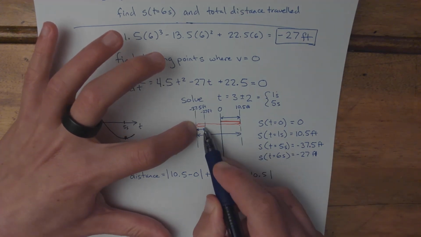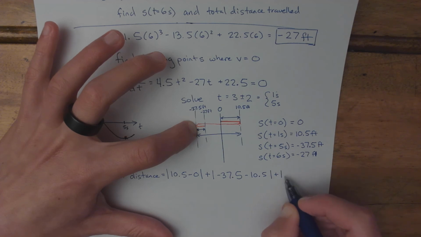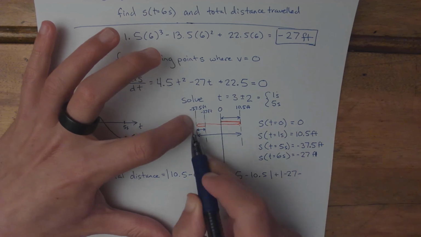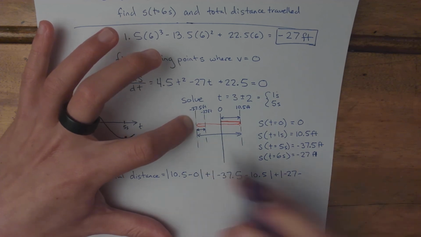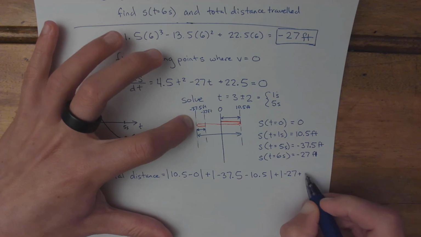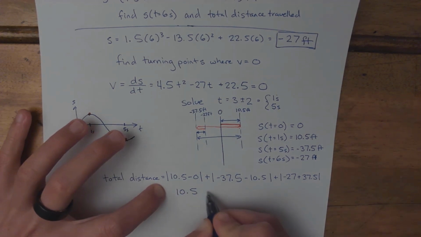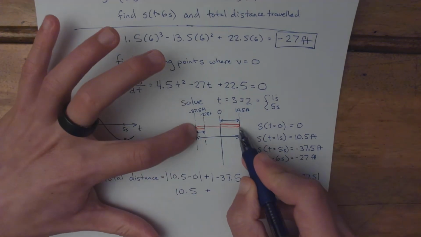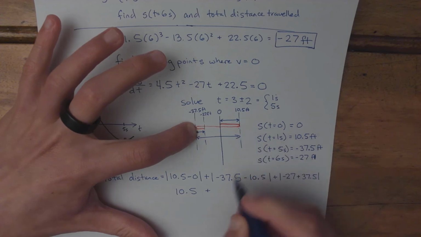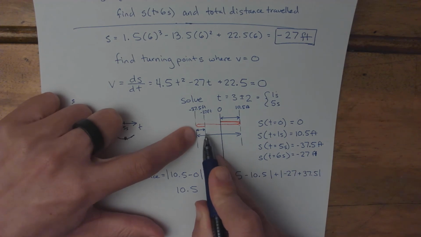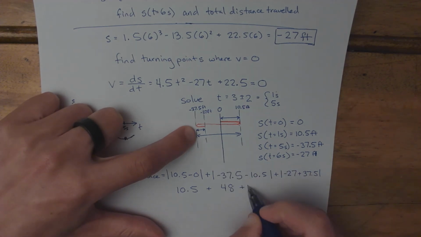And then finally, we need this little segment here. So that would be final position of negative 27 minus the position for this turning point, which is negative, so that's going to be plus 37.5. This is, of course, 10.5. This is from here to here, 10.5 plus 37.5, that's 48. And then this would be this little bit here, which is 10.5.